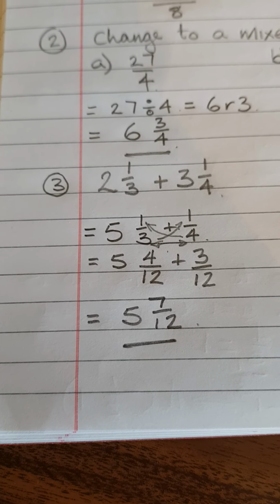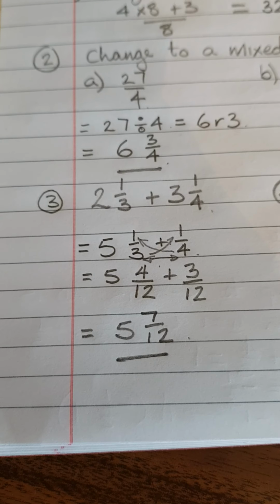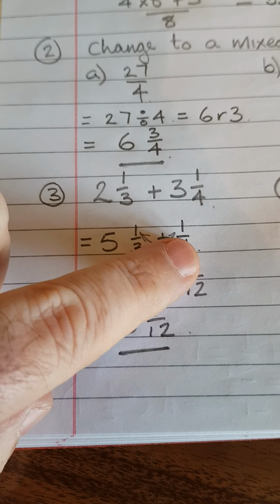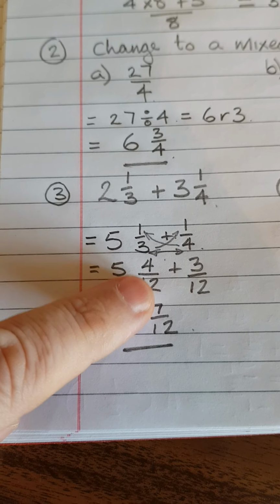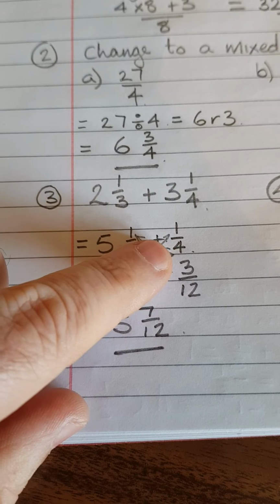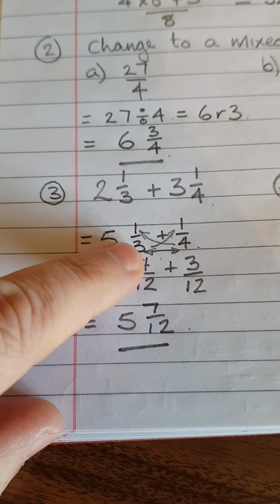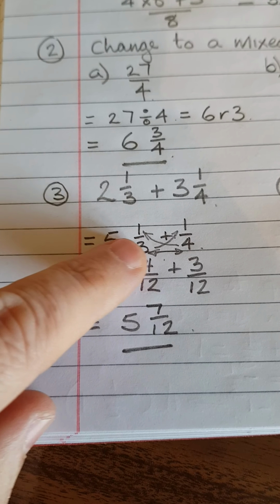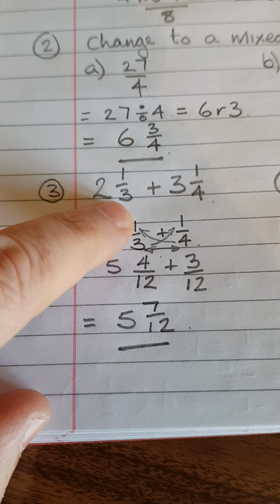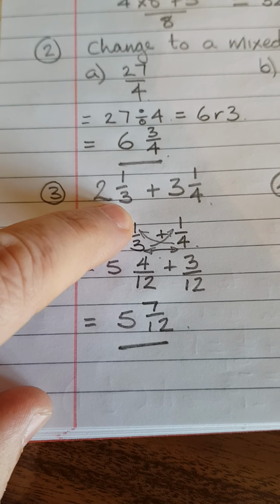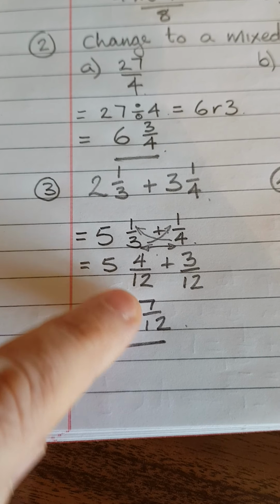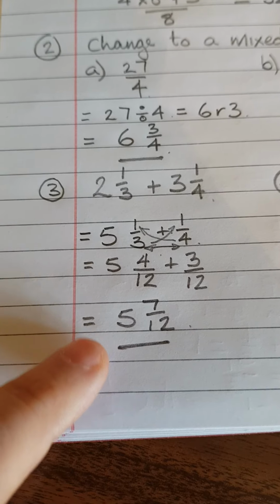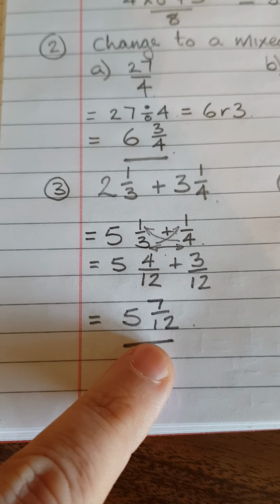Okay, so you have to be dealing with the same thing, and the best way to deal with that is to simply multiply the 3 by the 4 to give me 12. And because I multiplied over here by the 3, that's 1 times 3 gives me 3. And over here, I multiplied by 4, so we multiply the top by 4 as well. So 1 times 4 gives me 4. So that becomes 5 and 4/12 plus 3/12. So 5 and 7/12 in total.